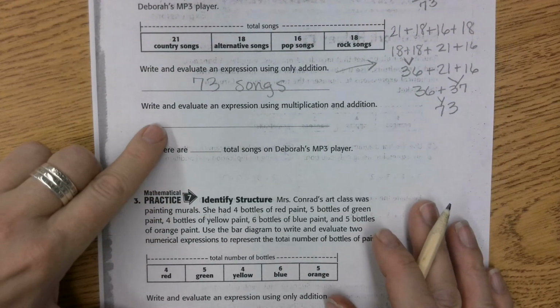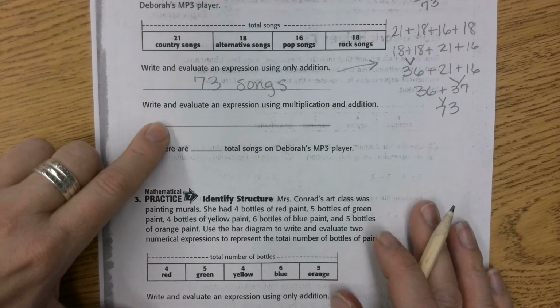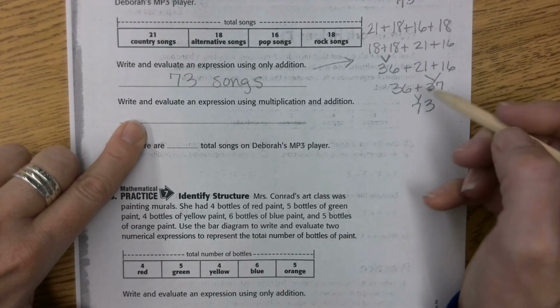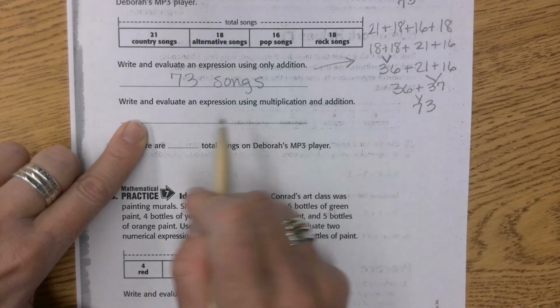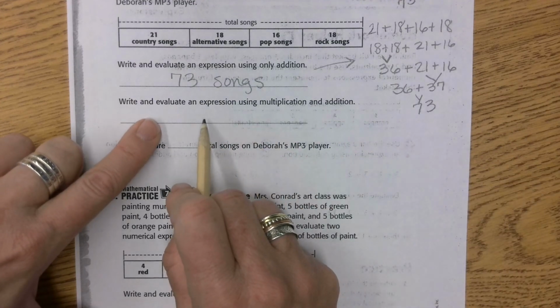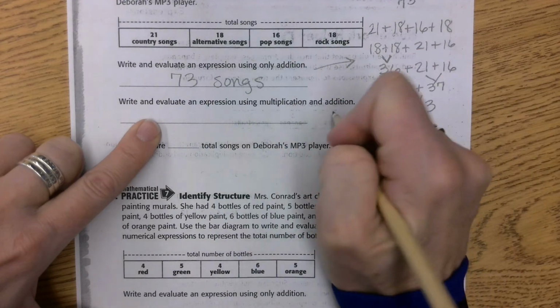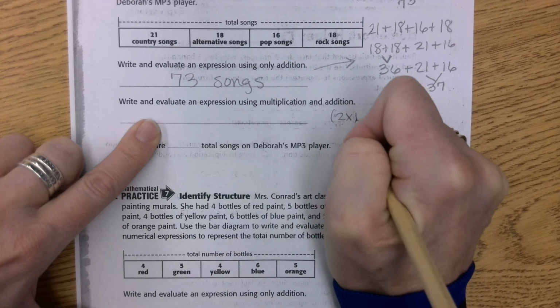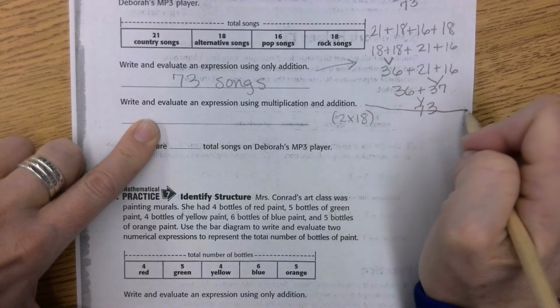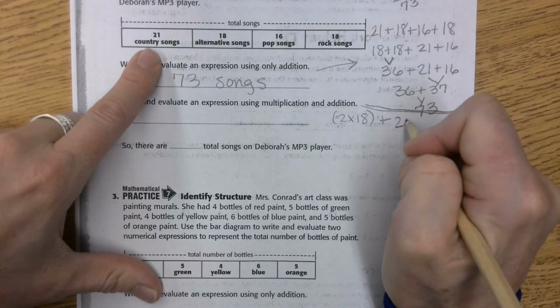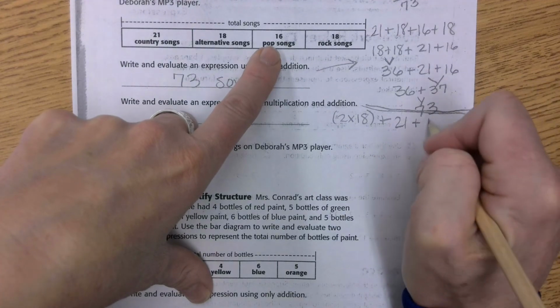Okay. But now, if we're using multiplication and addition, that's a little bit different here. Kind of already did that, but not really. So now we're going to use multiplication. So we look for anything that are matching numbers. So I have 2 groups of 18. I'm going to draw a line right here just so I'm clear it's not there. Plus, then I had a 21 and I had a 16.